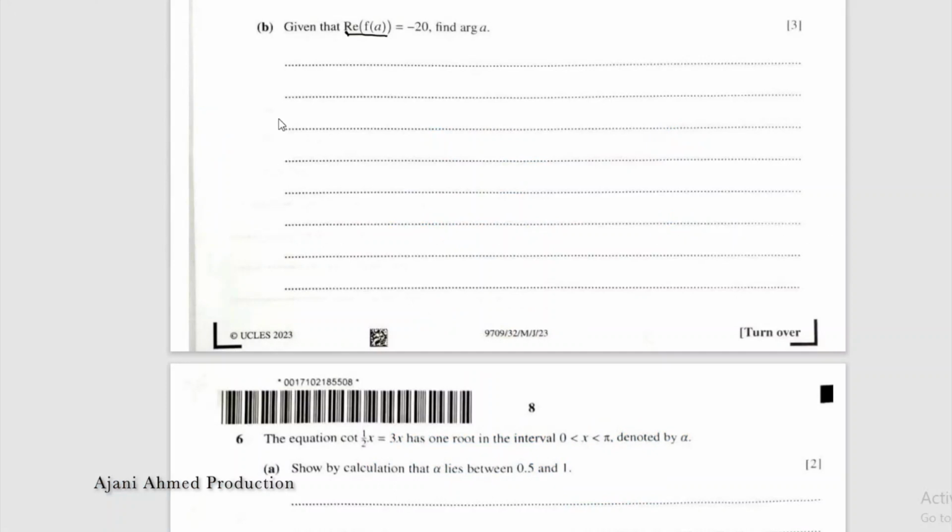Argument generally is always like this: arctan of the y-axis value over the x-axis value. And there are some rules you need to take note of when you are doing argument. Let me quickly browse to those rules in one diagram.